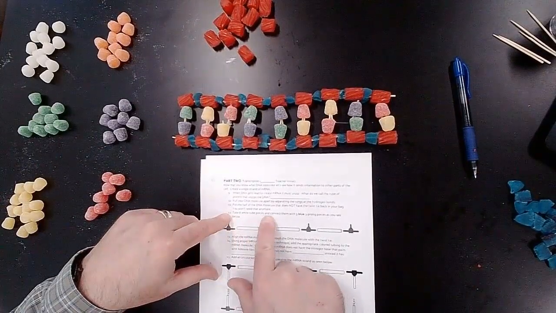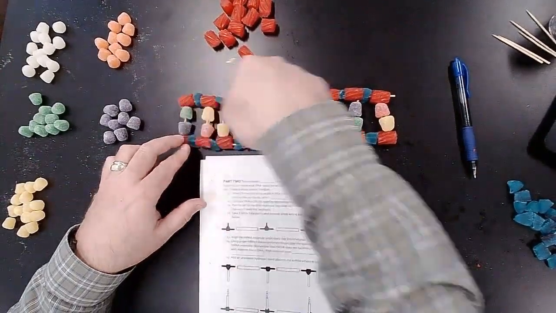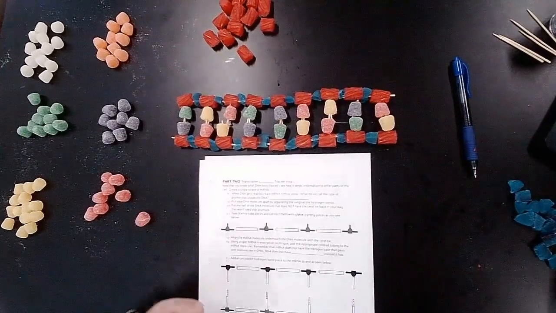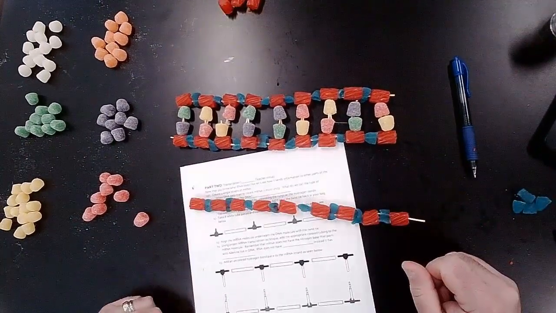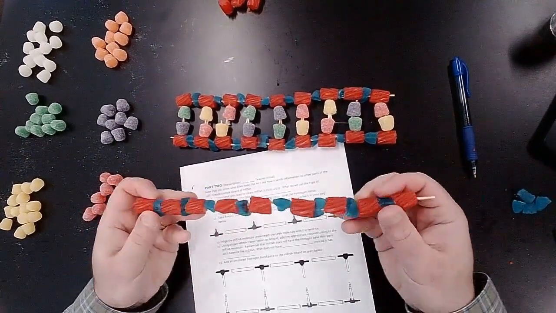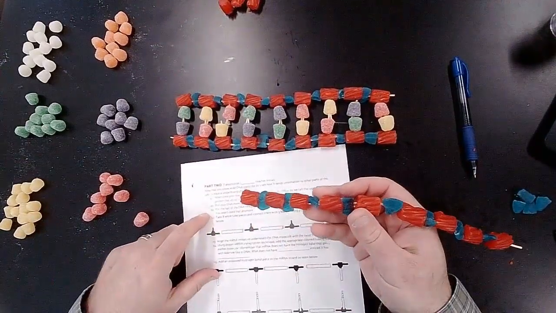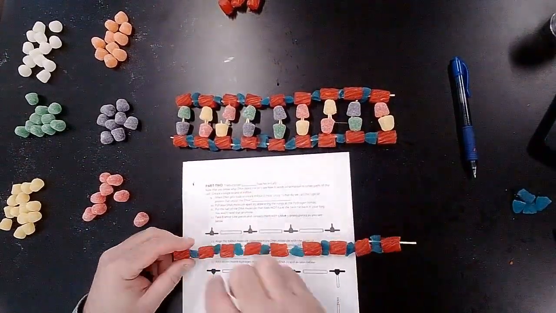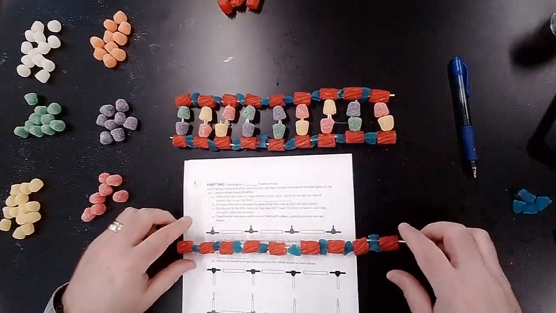8 white tube pieces and 9 of them. So another one of these whole sections. I'm going to pause the video and make that while you make it. Okay, Mr. Wagner, back again. Look what we made. We made another one of these mRNA strands. Notice the difference is it's only one-stranded, not two-stranded like this.